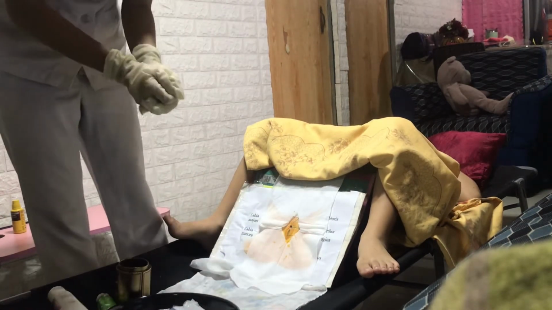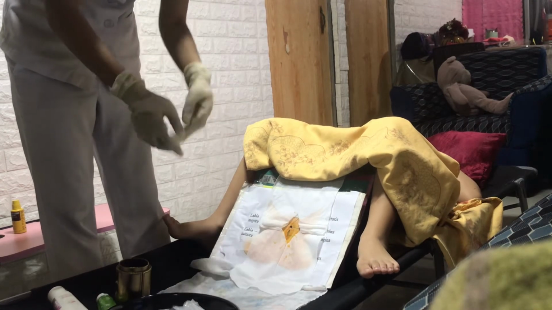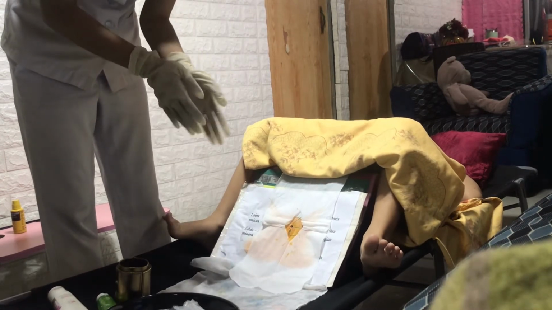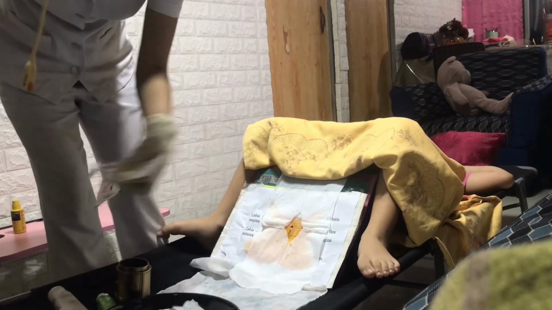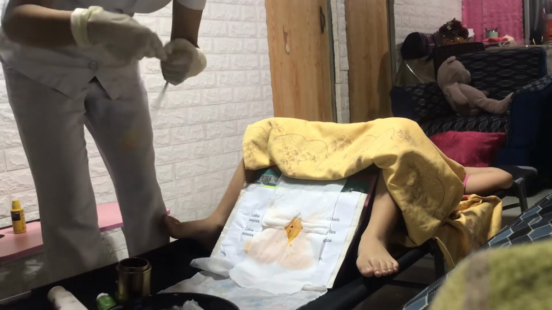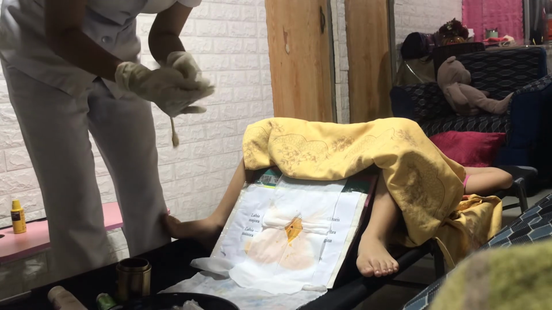Since we already put the eye sheet, I will next be lubricating the catheter for about 1 and 1/2 inches, being careful not to plug the eye of the catheter. We're going to lubricate 1.5.